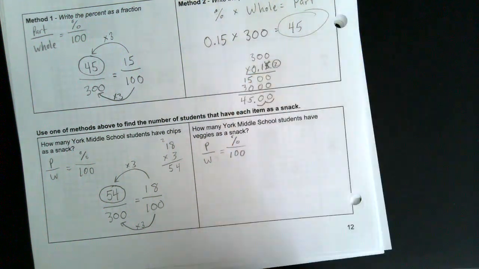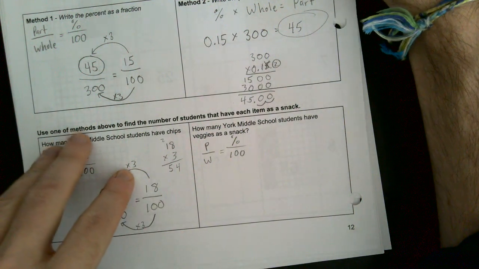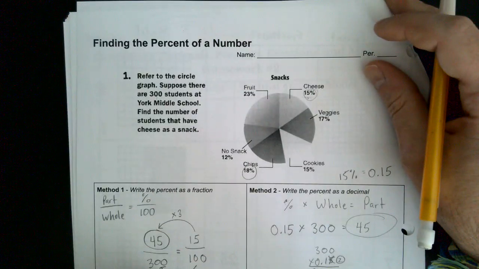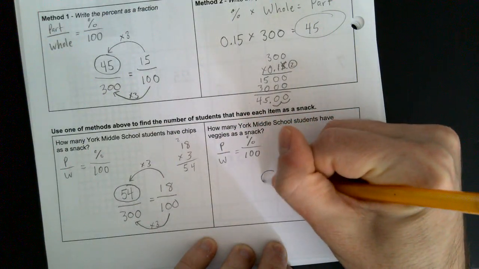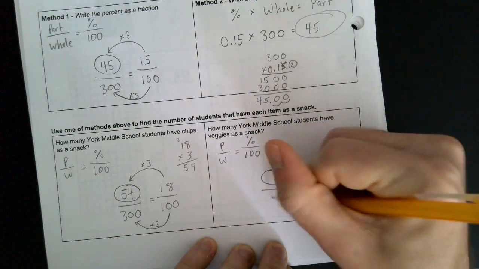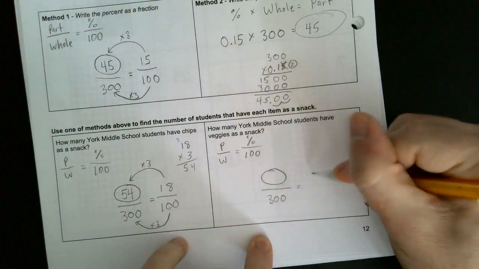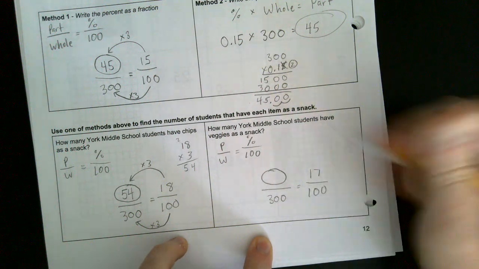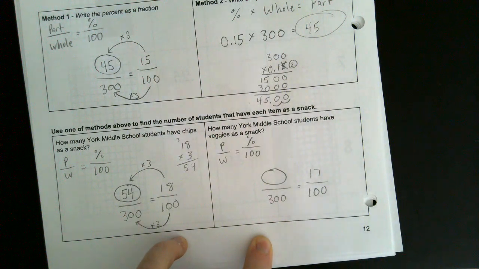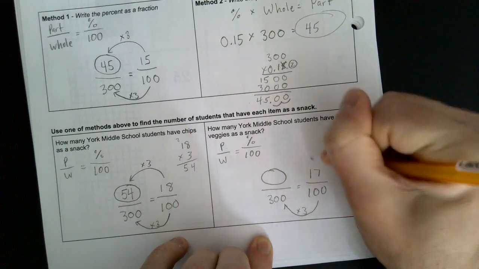Part over whole equals percent over 100. All right, so veggies as a snack: 17%. Okay, so the part, again, that's what we're looking for. The number of kids that like veggies is the part. The whole was 300 kids in the whole school. The percent is 17%. And the 100 is 100. It's always going to be 100 there, because percents are always out of 100. So I want to get from 100 to 300. We can do it by multiplying by 3.